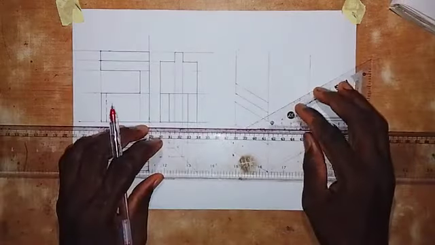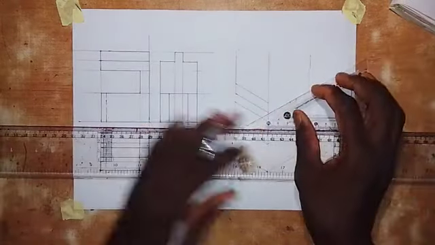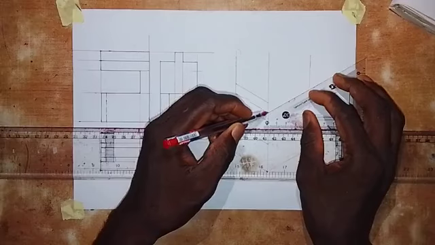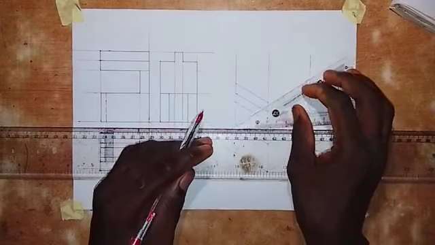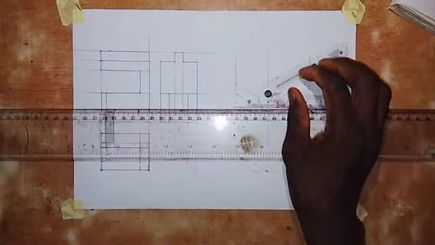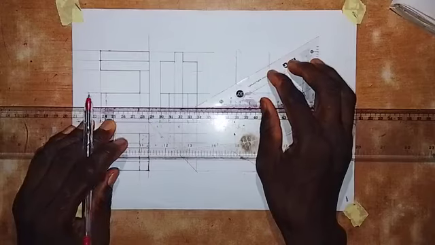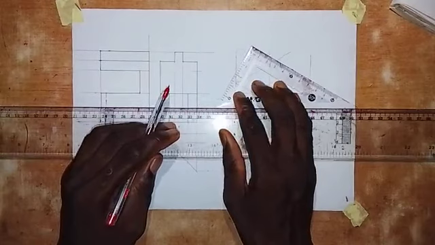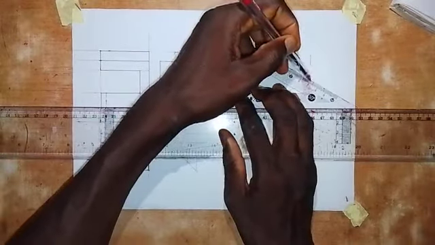We still need to draw this line, so we draw it like this. Then we also come here and draw this line like this, and then coming to this point here, we draw this line like this.